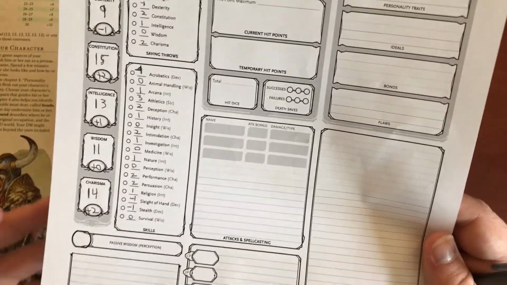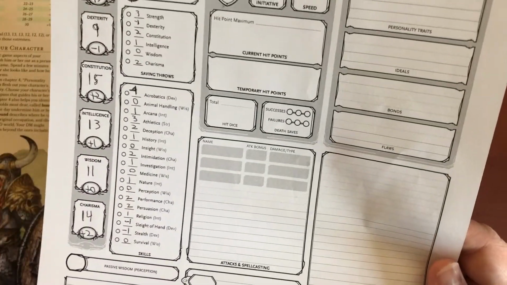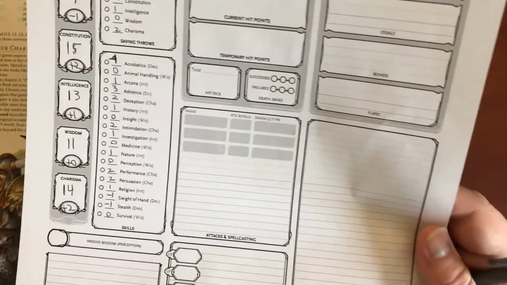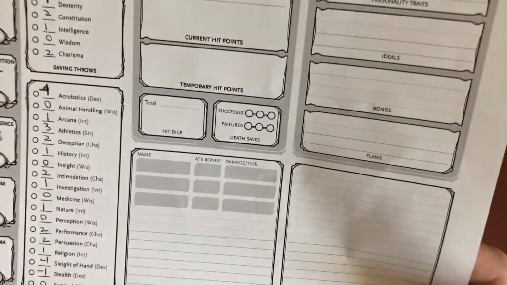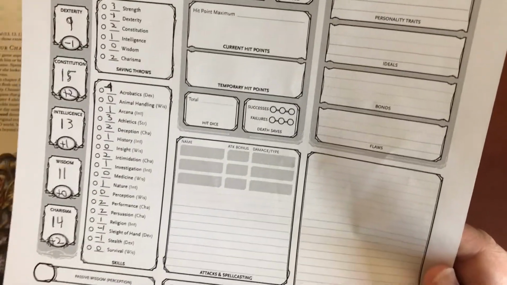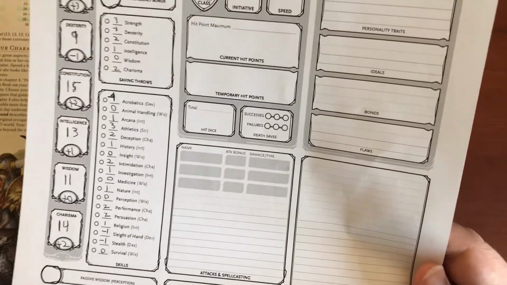So the reason this matters is that these numbers right here, these modifiers, will help you whenever you're rolling for one of these skills. So say we roll for athletics, you're making a jump, and it's quite a leap. So your DM tells you, roll athletics.